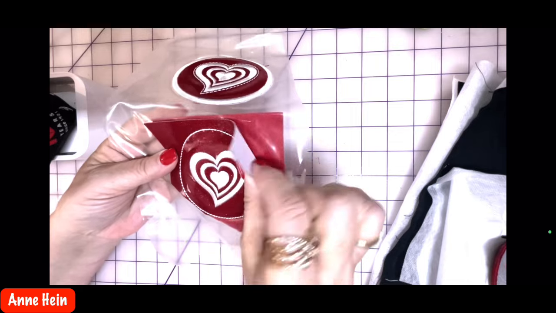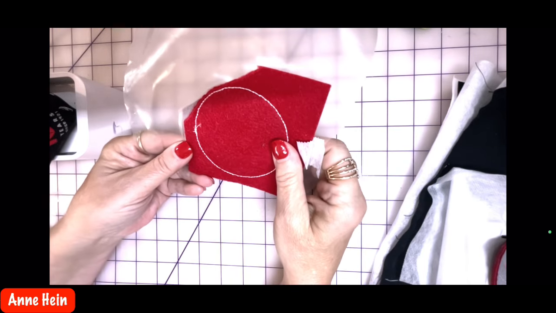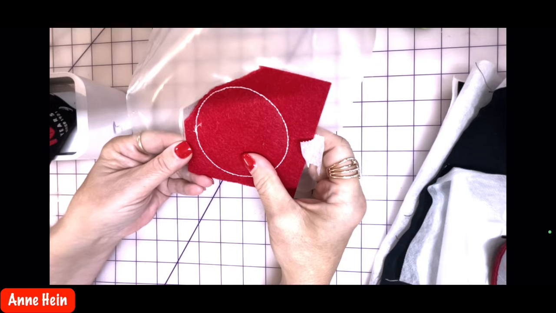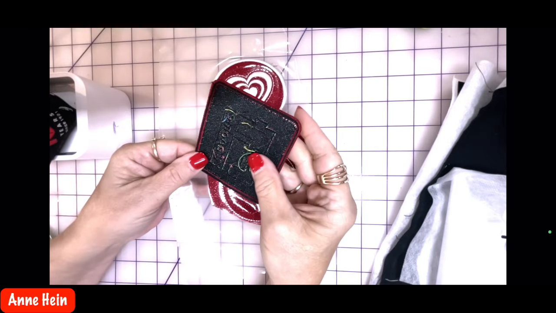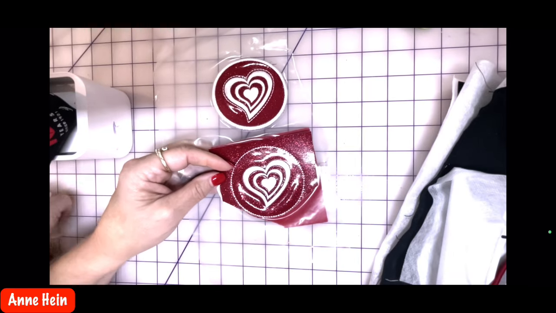On these here, I sort of left this so you could see the building of this. And this is vinyl. This is a piece of vinyl I had. And then for the back of it, I covered it with felt. Now this one I didn't cover the back. You can cover the backs if you want. You don't have to.